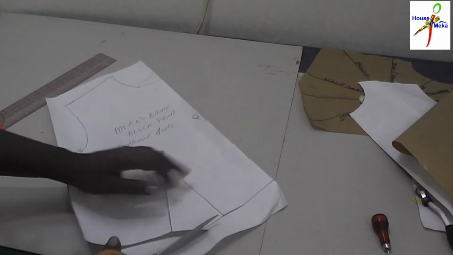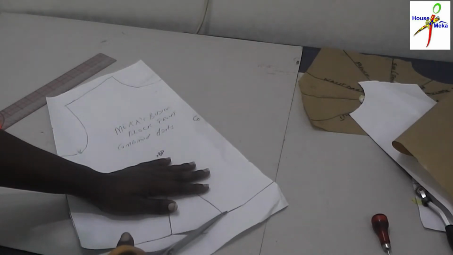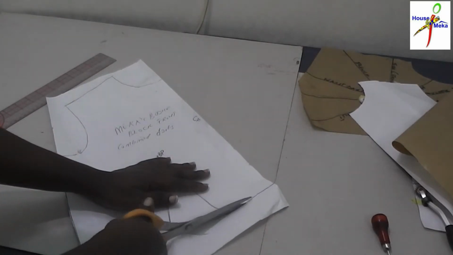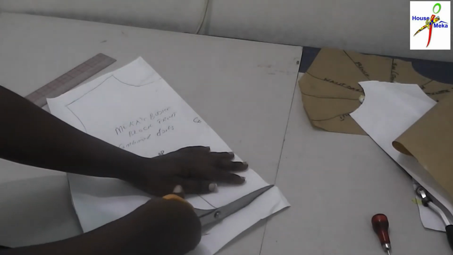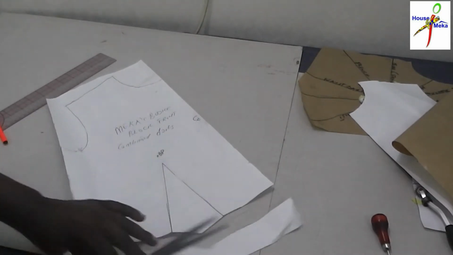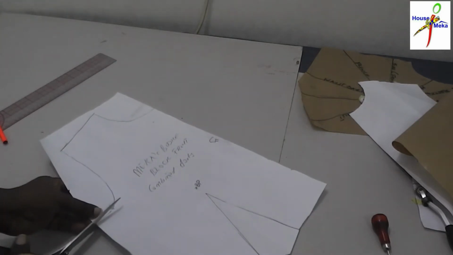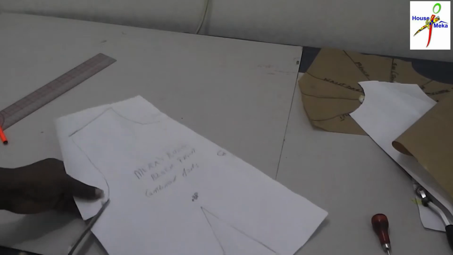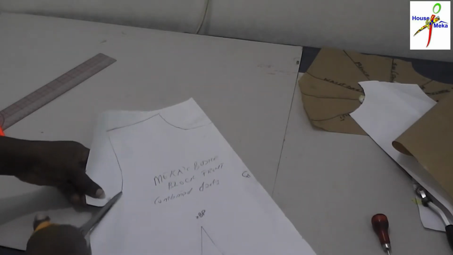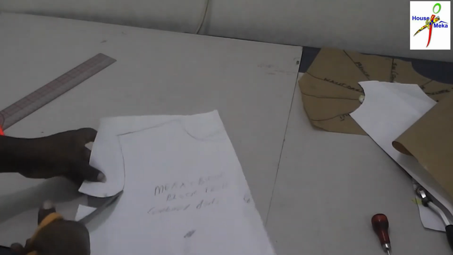Dart manipulation is one of the most exciting parts of pattern drafting, because it helps you create beautiful work by just moving darts around and treating them in different ways. You create beautiful designs.